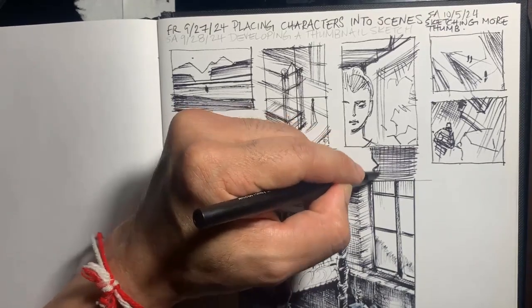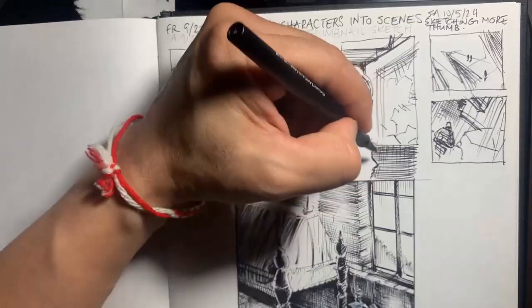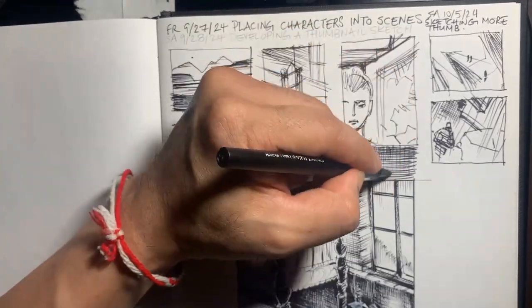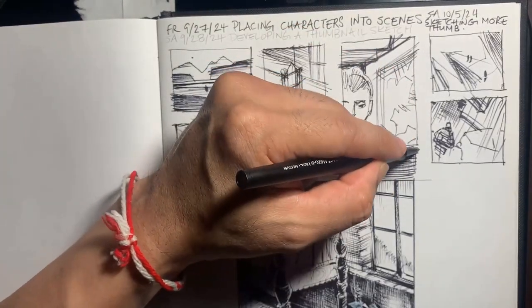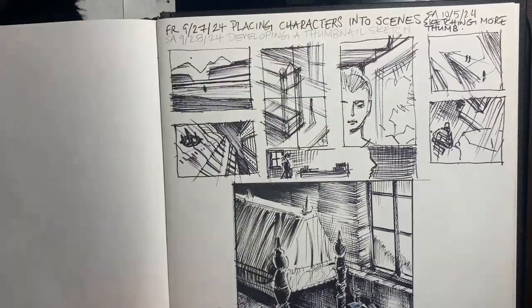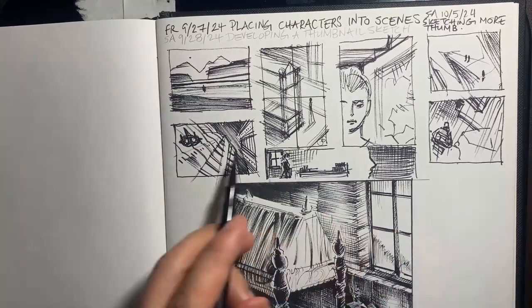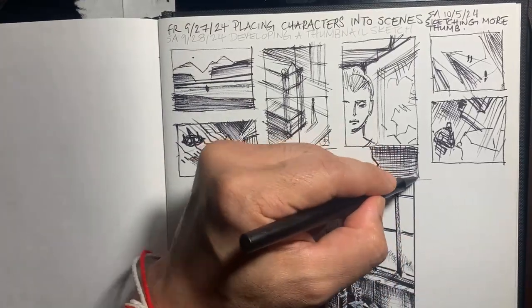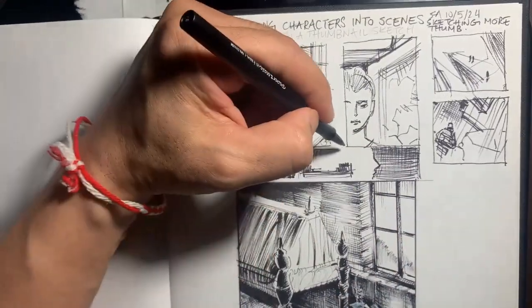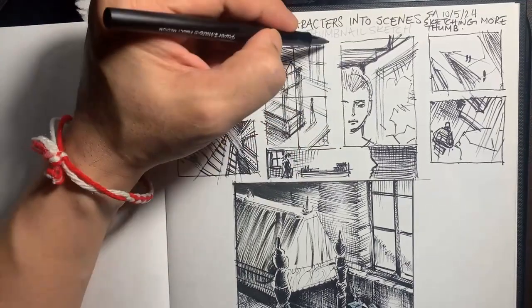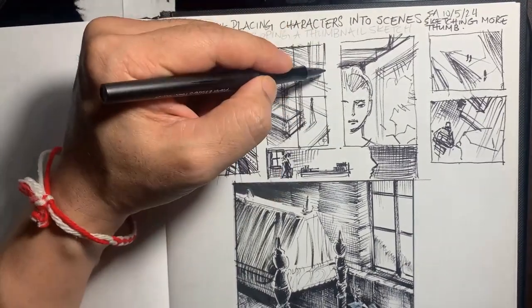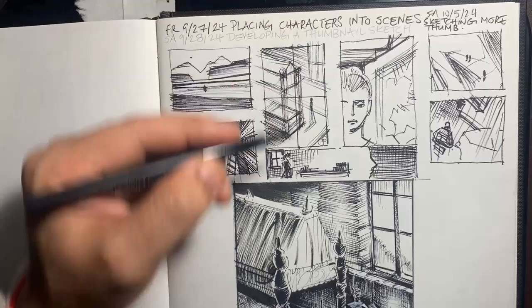Like that. So it can be pretty fun and interesting, and it's a way to fill this space right here without having a preconceived notion of what I'm going to sketch.